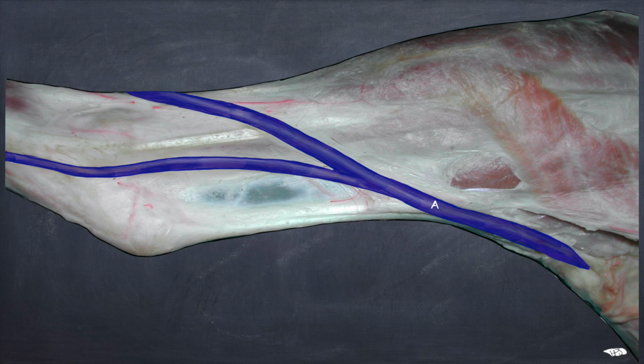Okay, what vein is this? This is the lateral saphenous vein. And it's also going to branch into a cranial and a caudal saphenous branch.